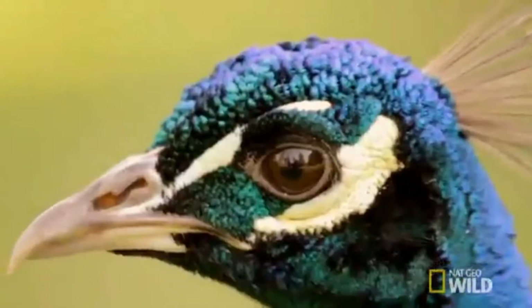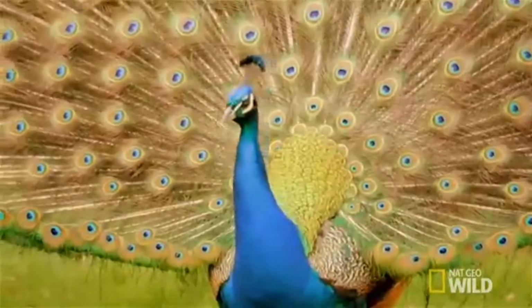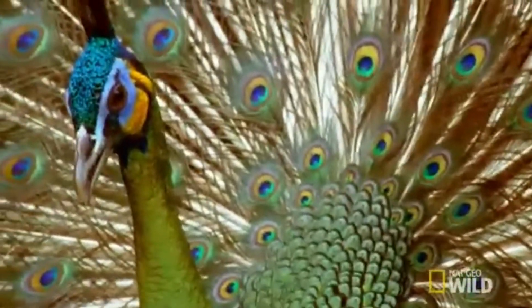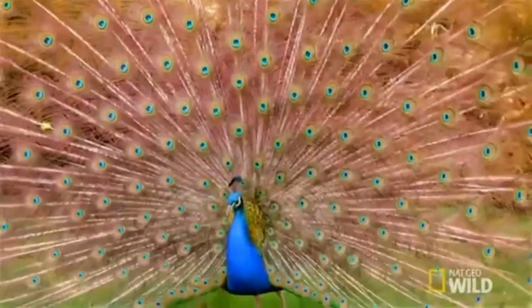The reason why they fan their tail feathers out is not because they're showing off their beauty to us, but because they're trying to attract a mate. The showier the tail, the higher their chances. For humans like me, it's good that looks aren't the only thing that matters.